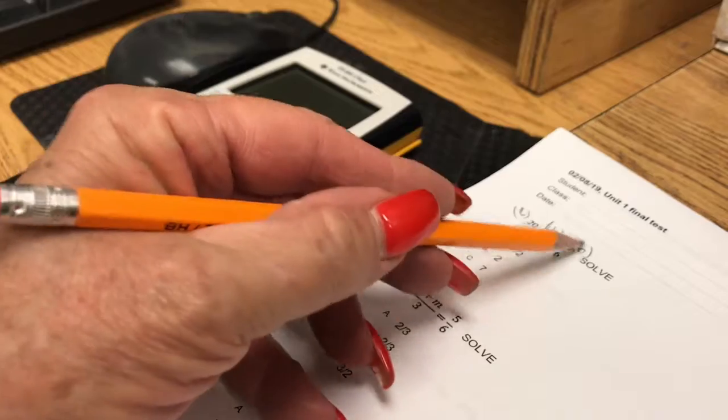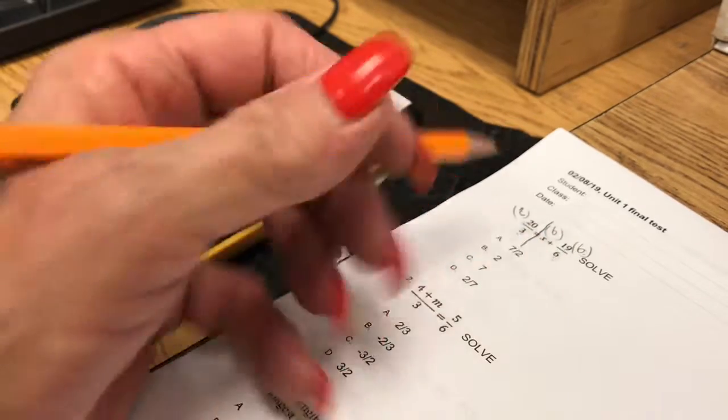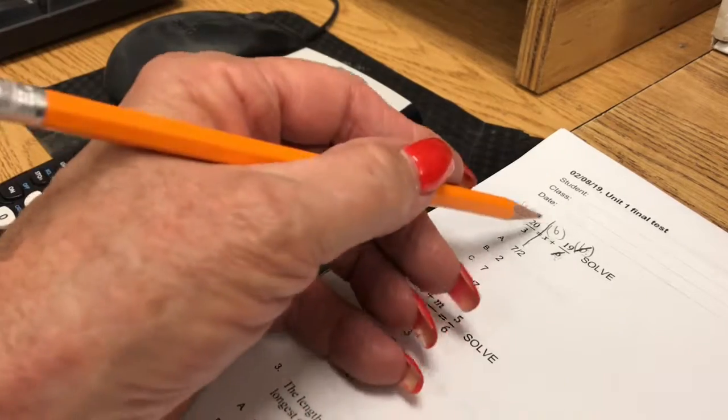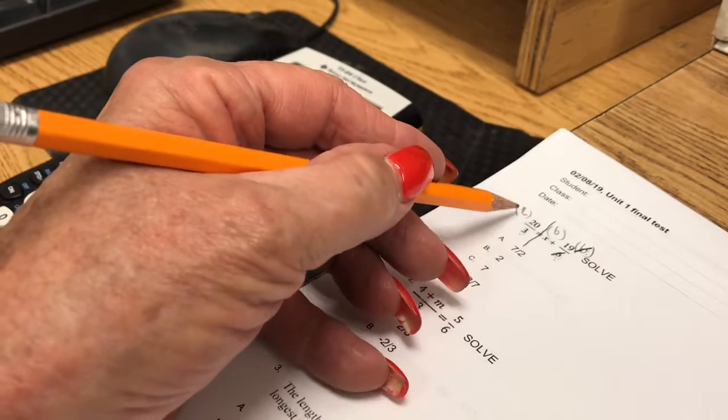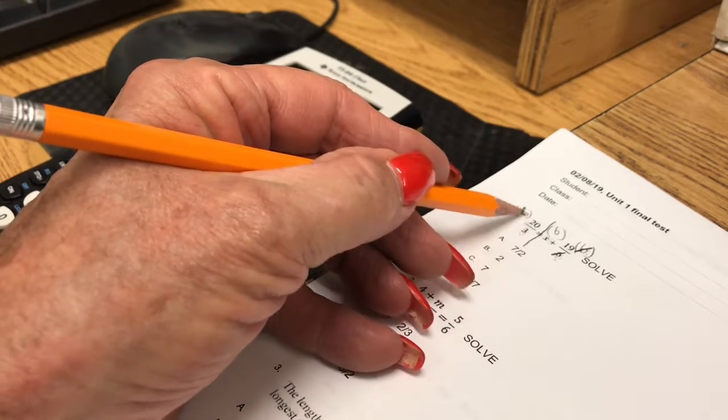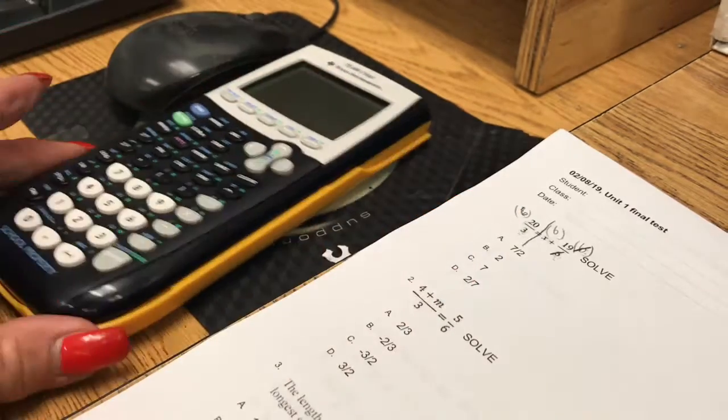Now, if your denominator is the same as the number you're multiplying by, they just cancel out. Of course, this can become a 6x. Here, I have to multiply 20 by 6, and then I have to divide it by 3.